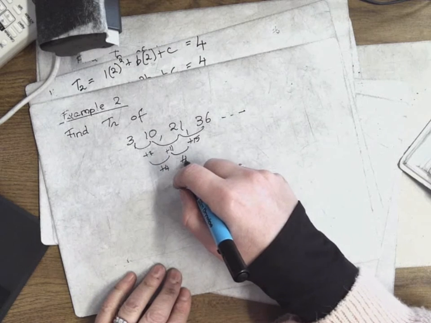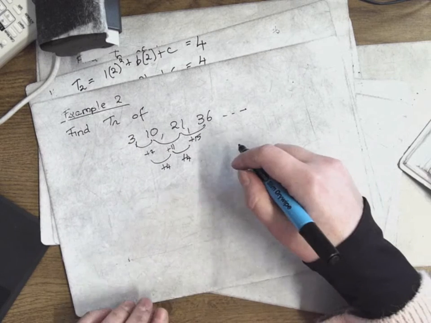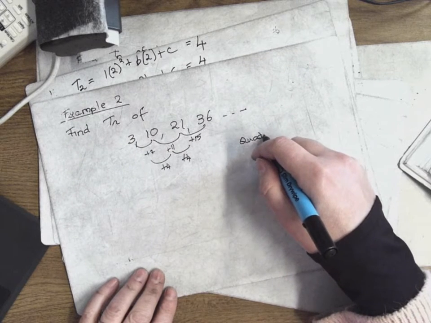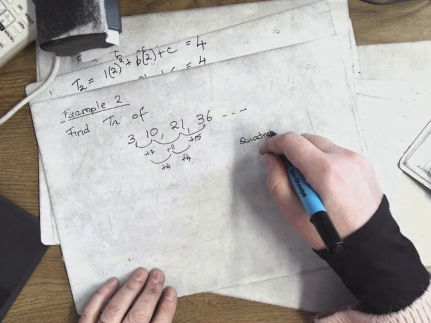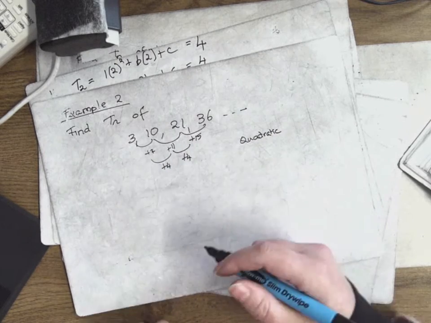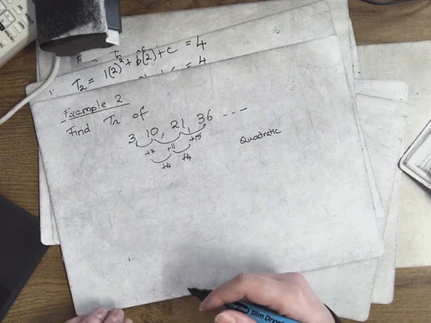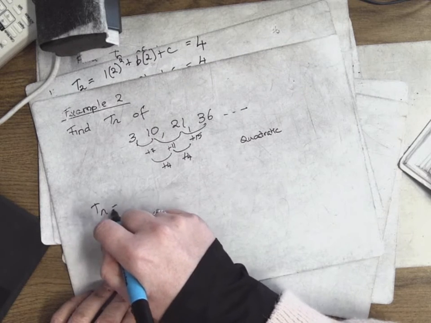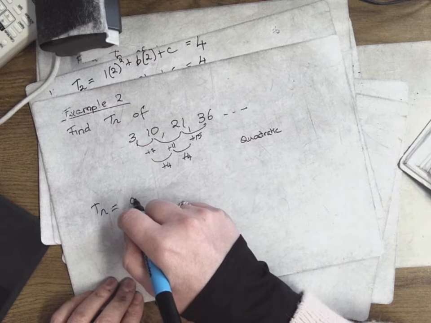So you go again. 7 to 11, you're adding on 4. 11 to 15, you're adding on 4. So you're getting the same number every time, so that means it's quadratic. Right? Because the second difference is a constant. Okay? The differences between the differences is the same. We're getting 4 every time. So that means it's quadratic.